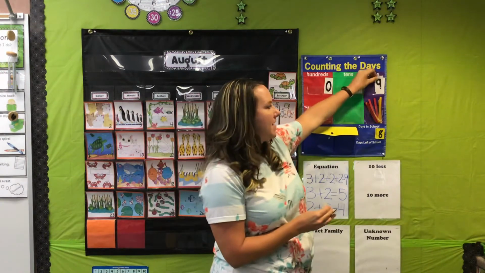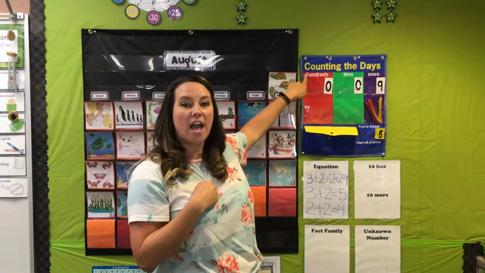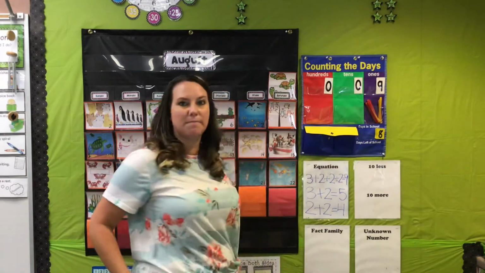Okay, so we have 9 babies, 9 ones. Repeat after me. 0 hundreds, 0 tens, and 9 ones. Makes the number. What number does this make?